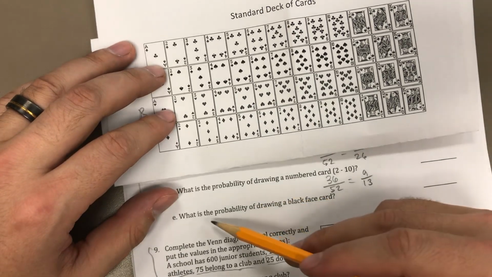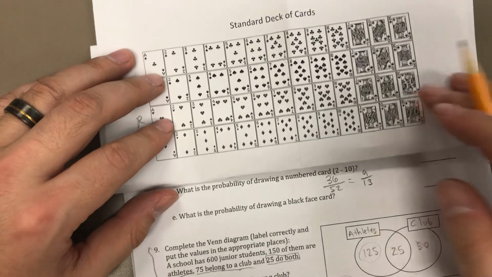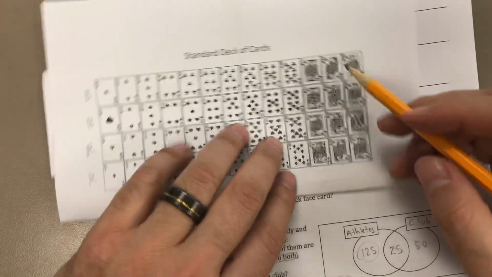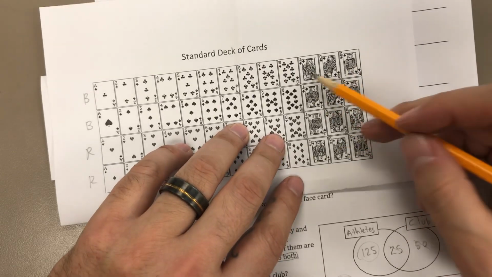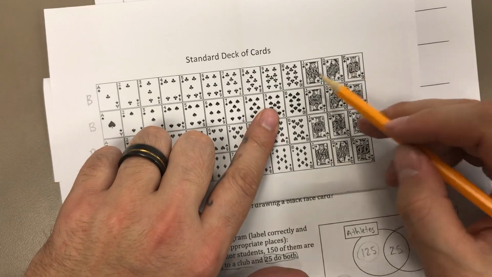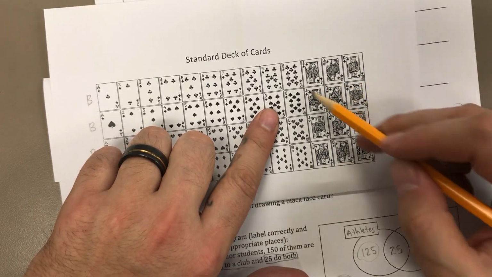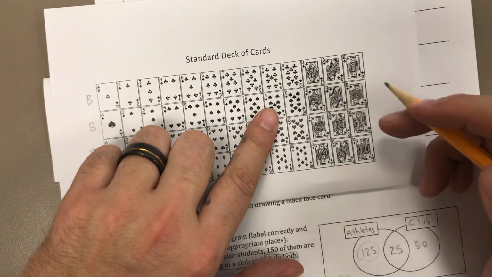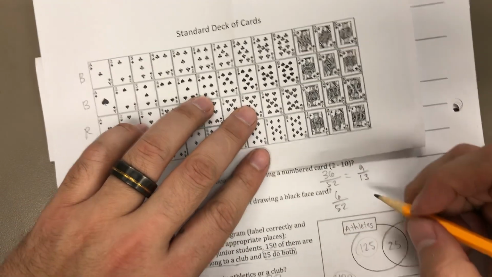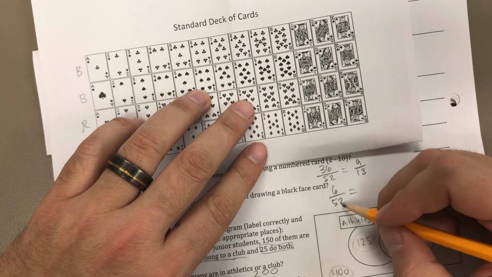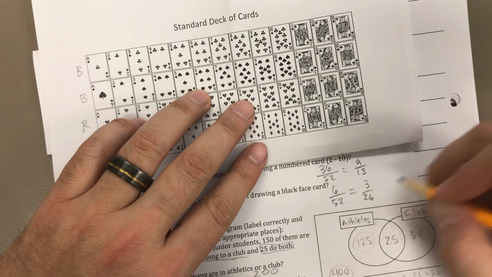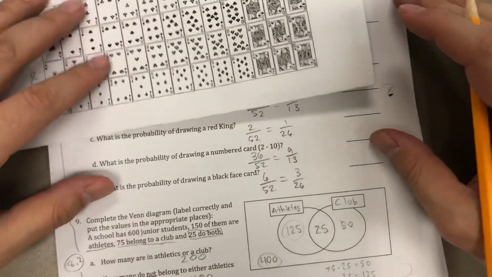Okay, and then the last one. What's the probability of drawing a black face card? These are all the black cards, the clubs, and then also the spades. The face cards are the ones that have people on them, like the jacks, the queens, and the kings. So there's 3 of those here, 3 of those here, and these are the only ones that are black and also face cards. So that means there's a total of 6 of those cards out of 52, and that'll reduce down to, let's see, those are both divisible by 2, so 3 out of 26. And there's your reduced probability.